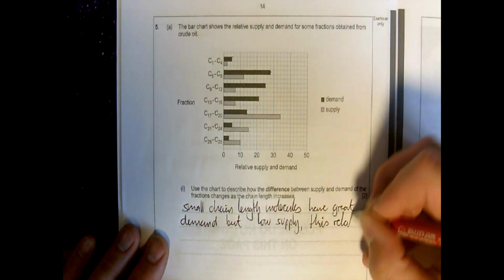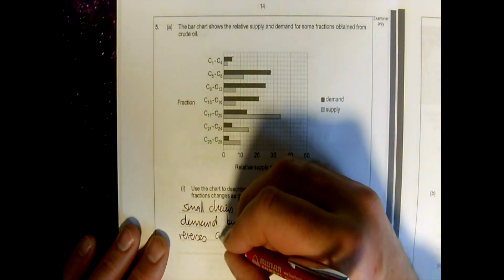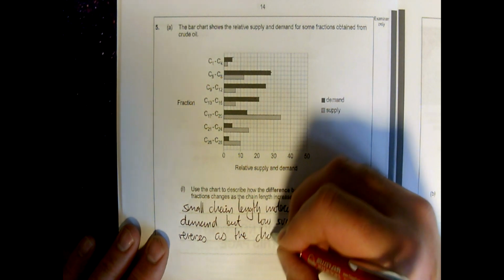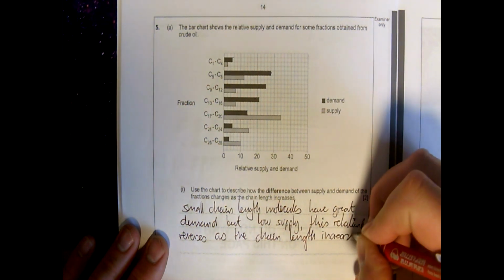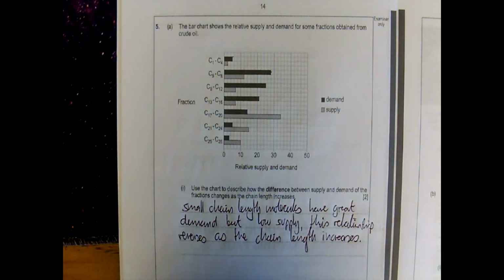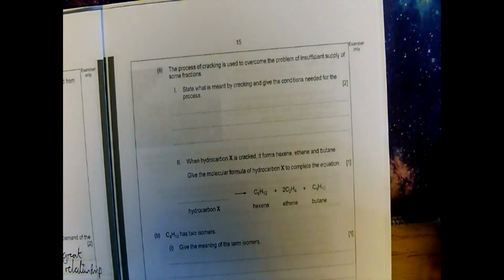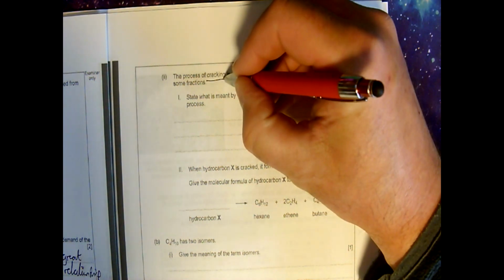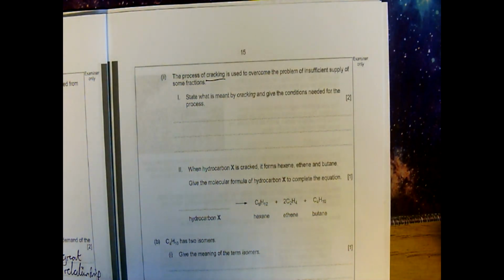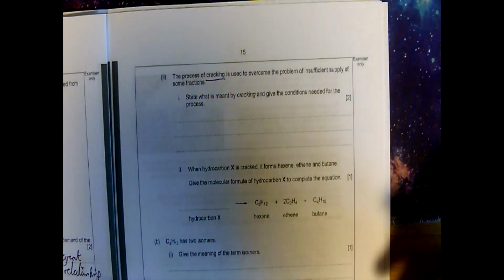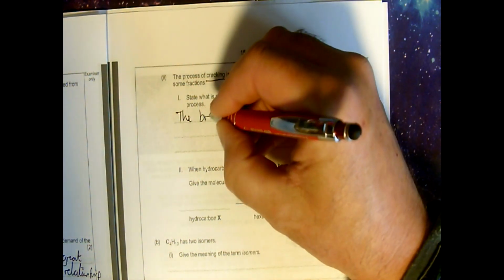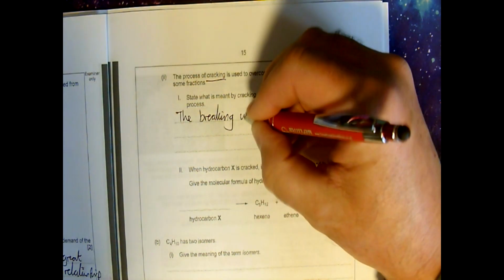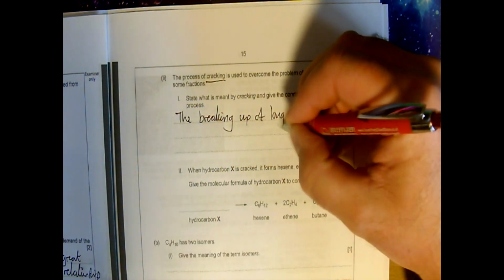So in other words, longer chain length molecules have low demand.